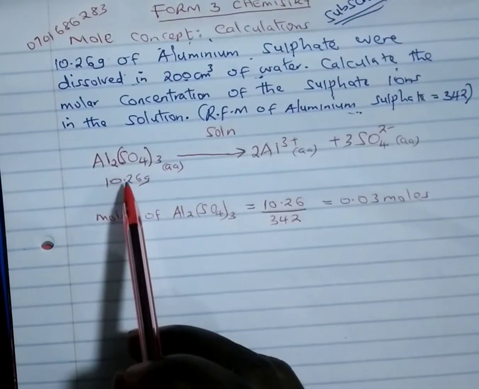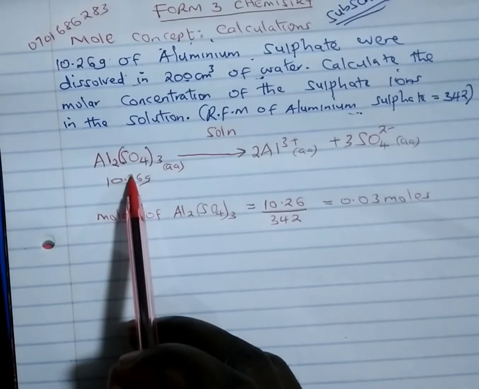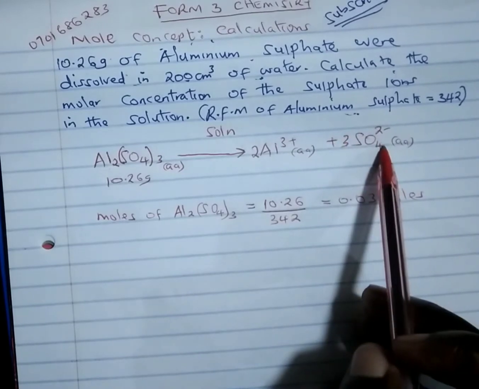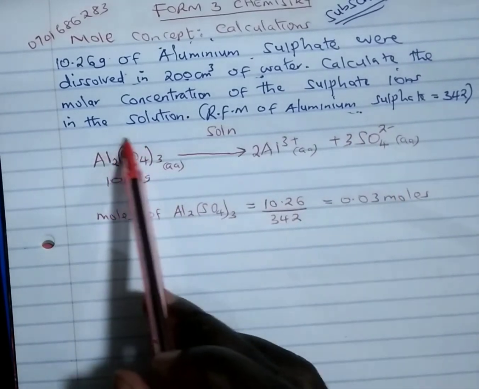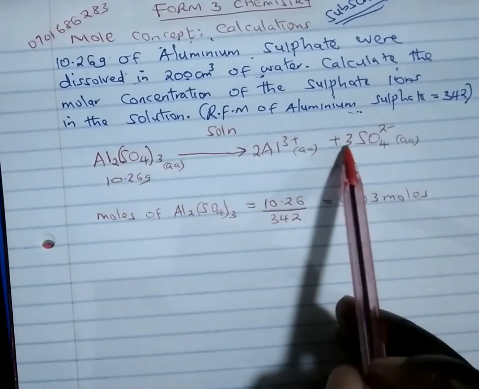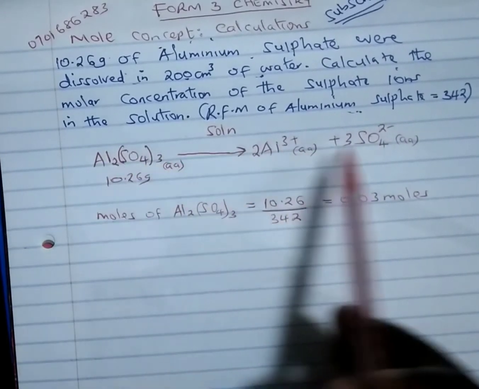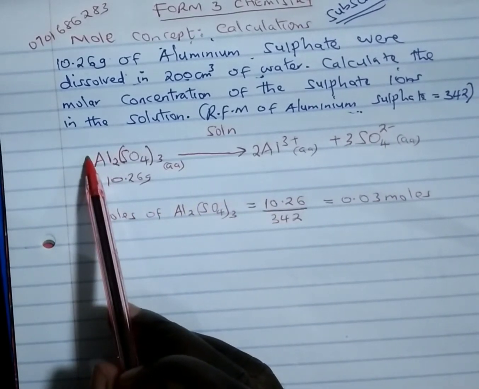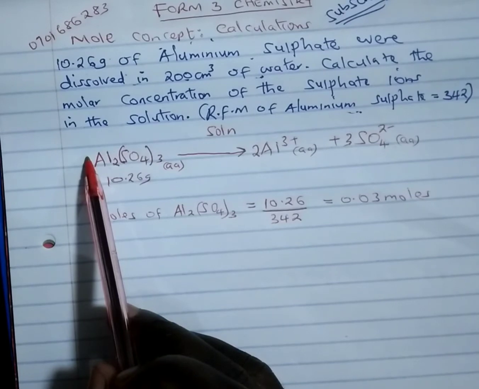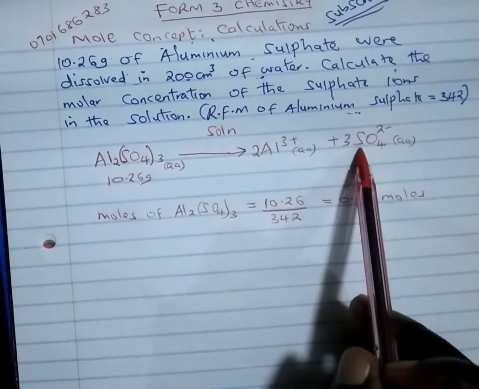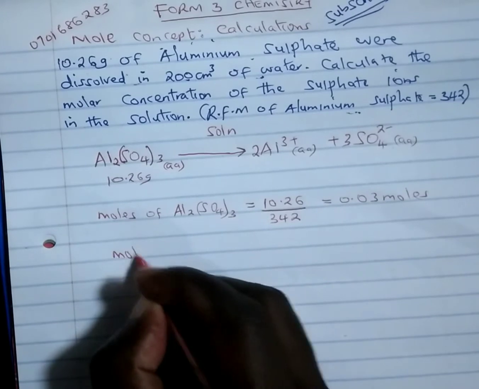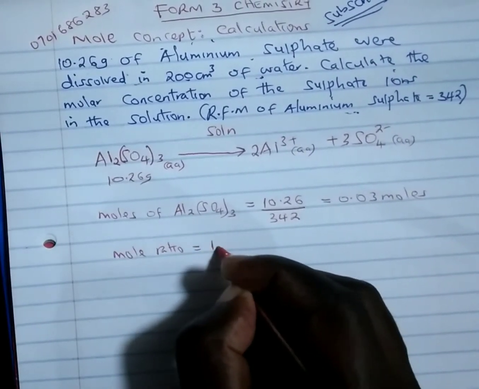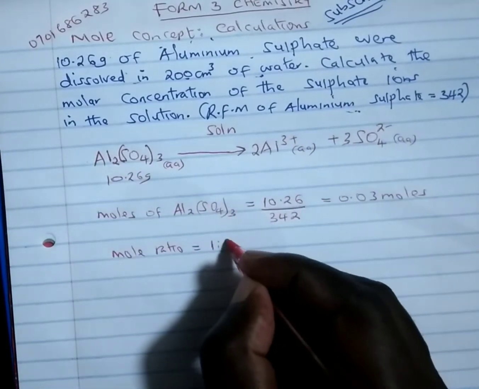So once we have the moles of aluminum sulfate, we can now go ahead and calculate the moles of the sulfate by comparing the mole ratio of aluminum sulfate to that of sulfate ions. If you look at the balancing figures here, we have 1 behind aluminum sulfate and 3 behind the sulfate ions, meaning the mole ratio is going to be equal to 1 to 3.